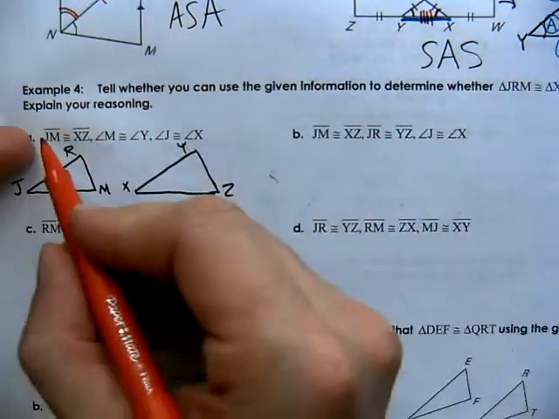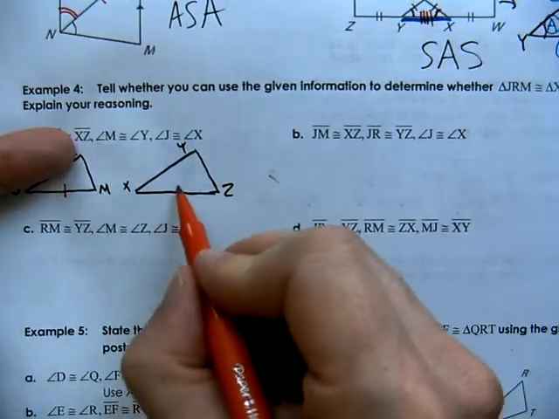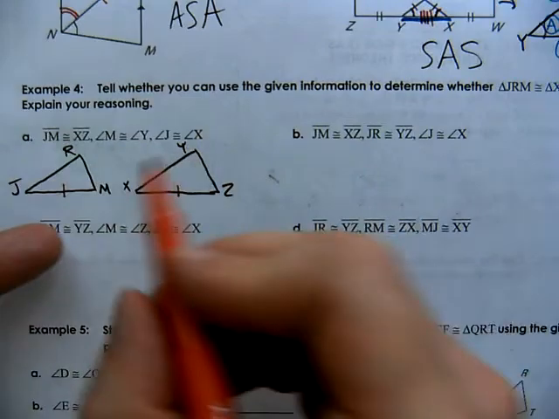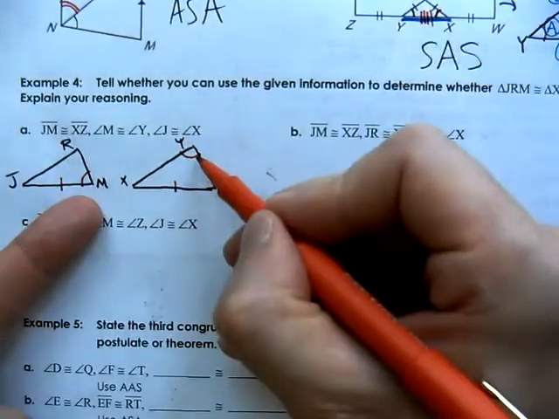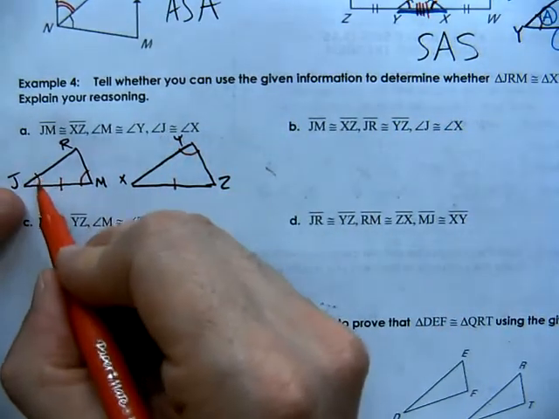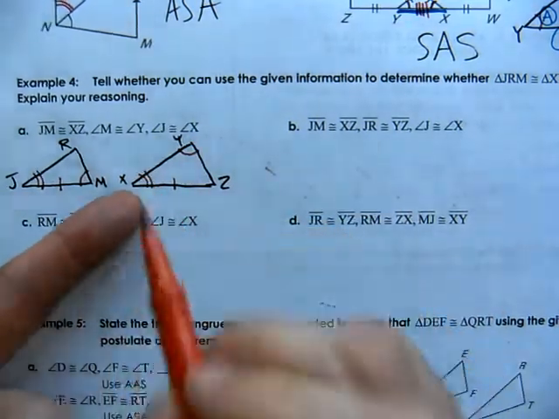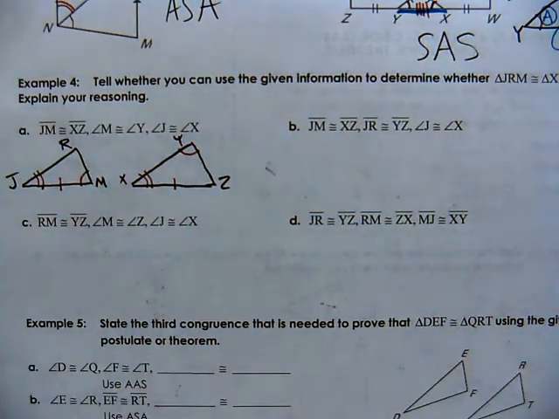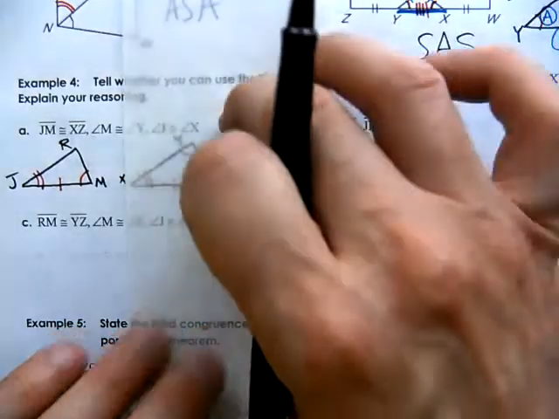Let's say we know that JM is congruent with XZ. Let's say we know angle M is congruent with angle Y. Those are not corresponding angles. That's interesting. Let's say we know angle J is congruent with angle X. Can we tell if these triangles are congruent? Did you say no? The answer is no.